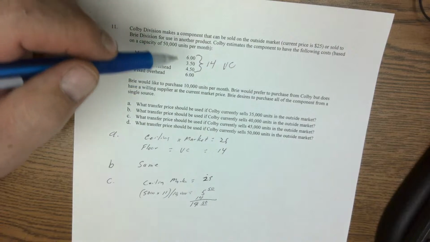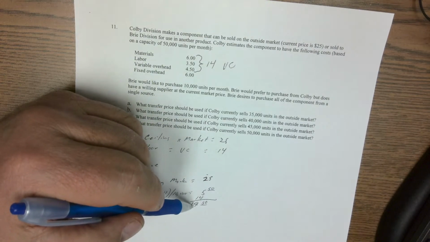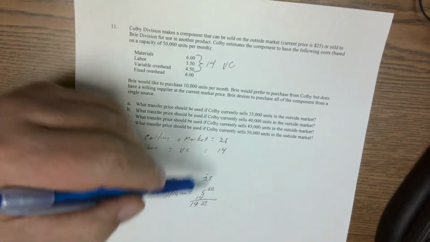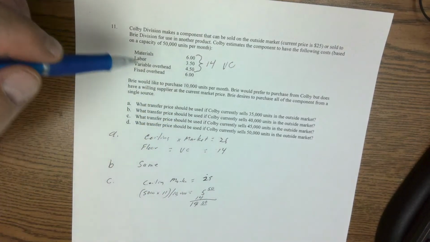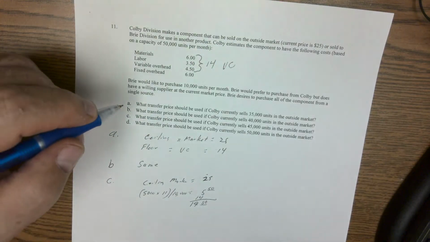So anywhere between 19.50 and 25, both are better off at 25. Bree is no better or worse off at 19.50. Colby is no better or worse off. Anywhere in between, both divisions are better off. And regardless of what the price is, the company as a whole is better off by $55,000 this time.